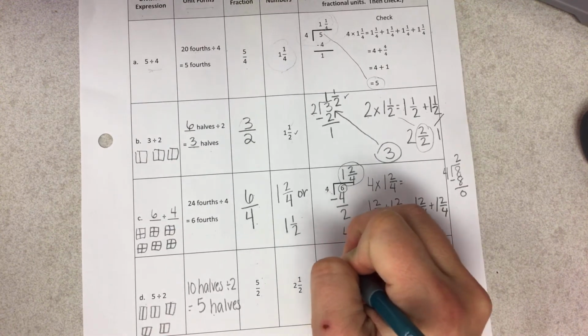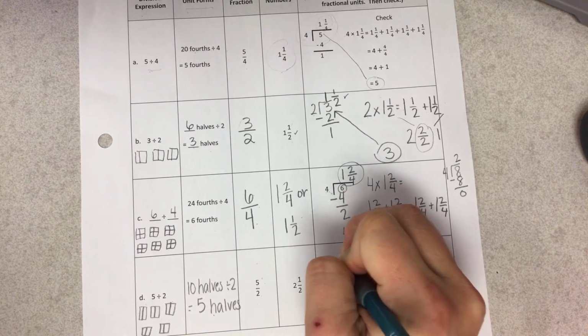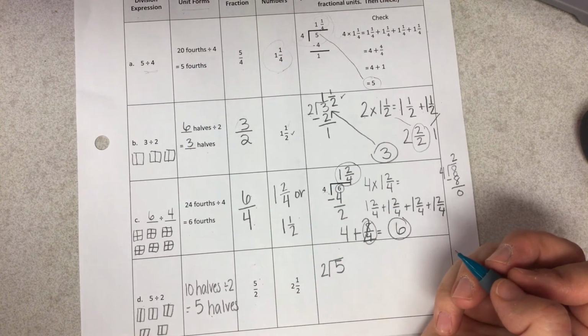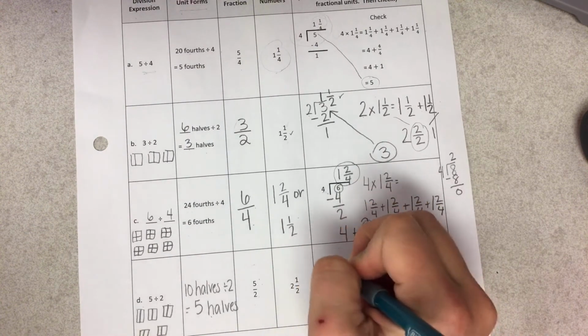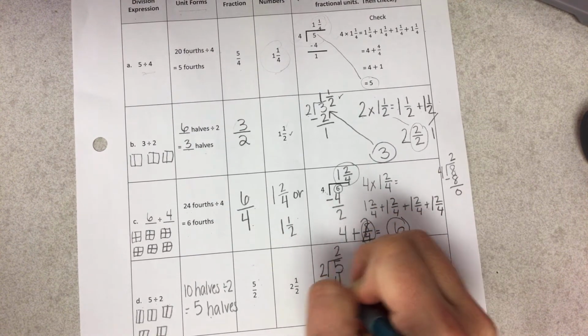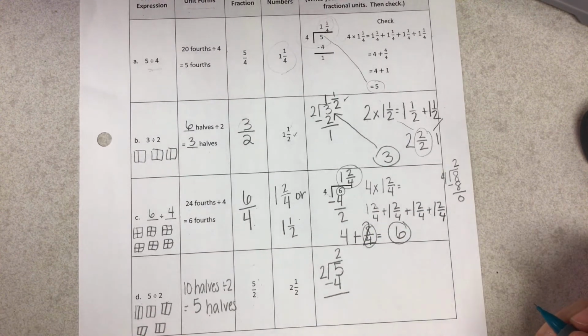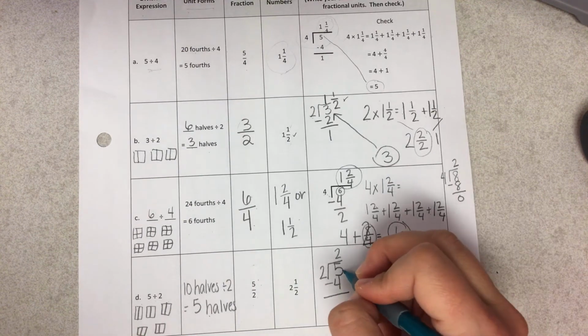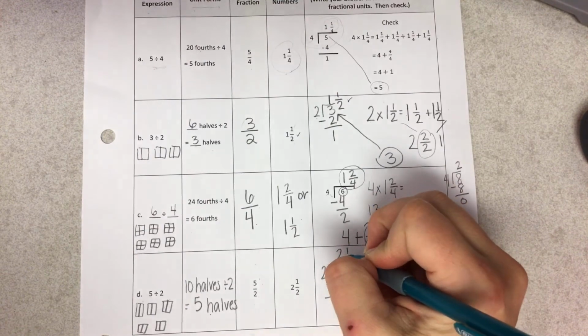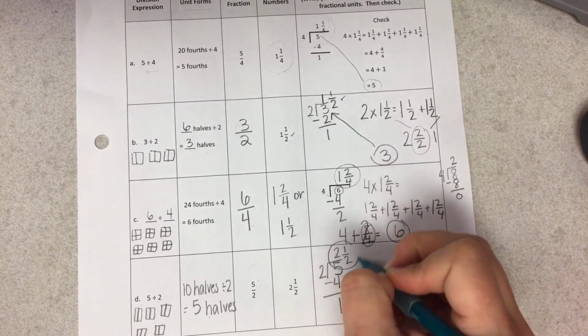So when I do 5 divided by 2, 2 goes into 5 two times, minus 4. 5 minus 4, oh sorry, is 1. Sorry, guys, I'm trying to think where I'm getting 1/2. And there it is. So I've got 2 and 1/2.